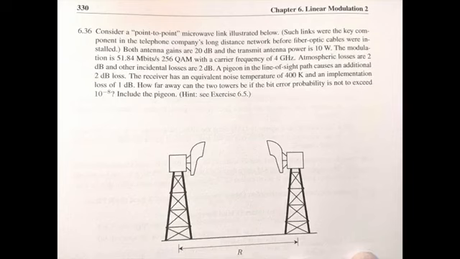And the problem statement begins with, consider a point-to-point microwave link illustrated below. Both antenna gains are 20 dB and the transmit antenna power is 10 watts. The modulation is 51.84 megabit per second, 256 QAM with a carrier frequency of 4 gigahertz. Atmospheric losses are 2 dB and other incidental losses are 2 dB. A pigeon in the line of sight causes an additional 2 dB loss.